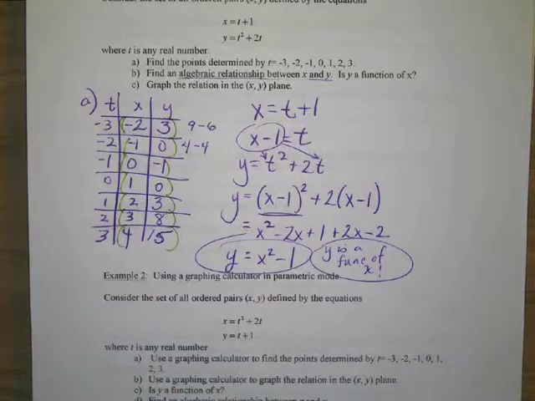And the last thing we want to do is actually graph it. But we have all these points here. We can graph it, no problem. But it's fun.